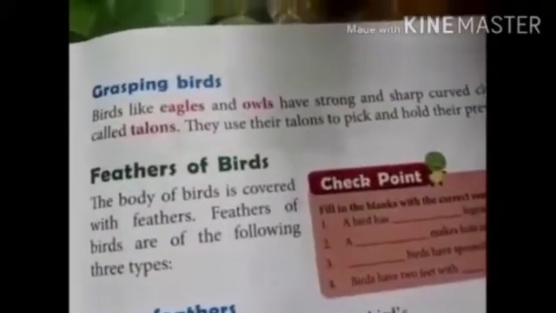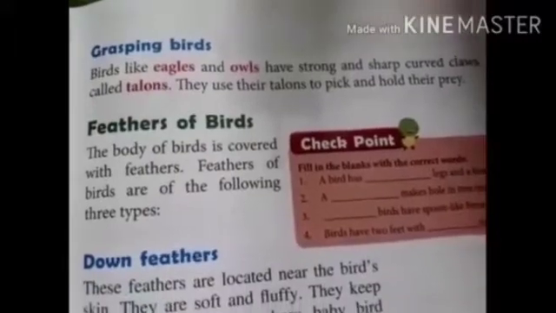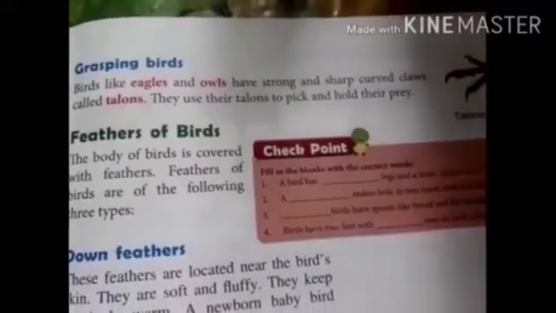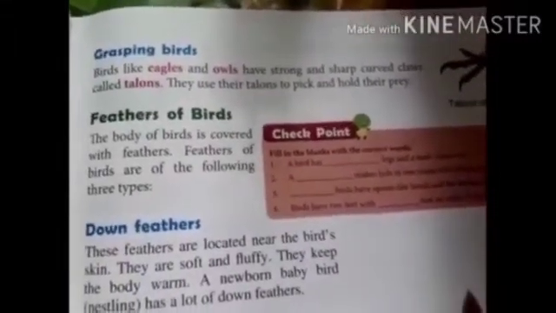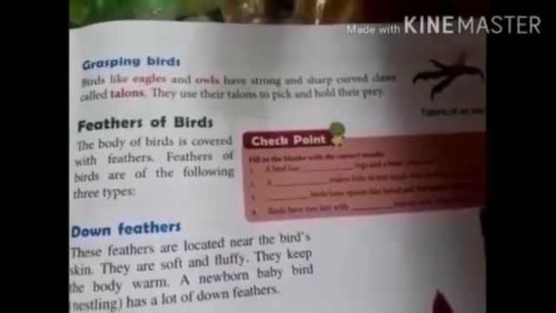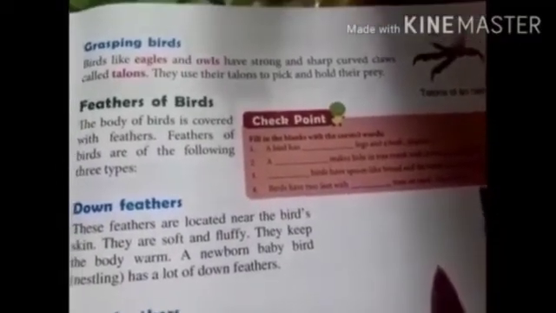Now the next is grasping birds. Birds like eagles and owls have strong and sharp curved claws called talons. They use their talons to pick and hold their prey. And see the talons of an owl, how sharp it is.